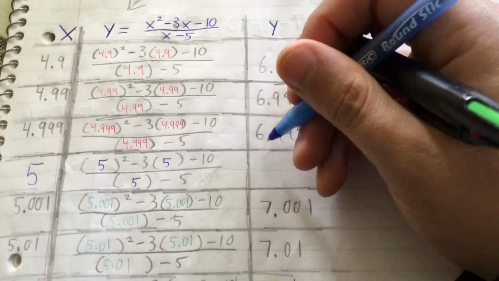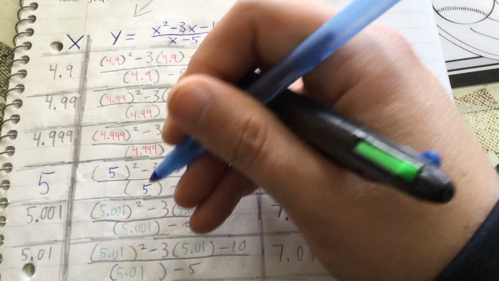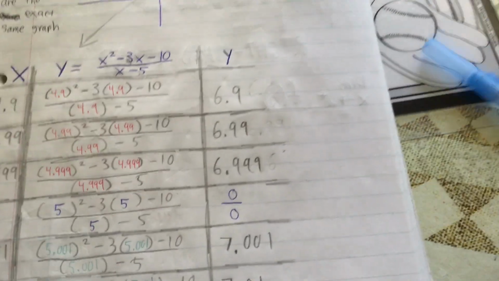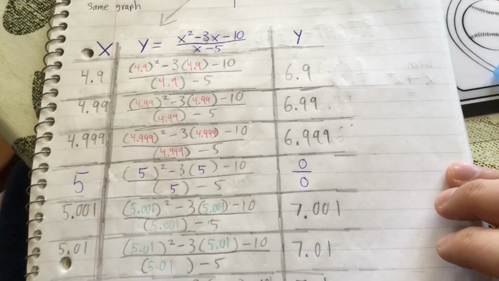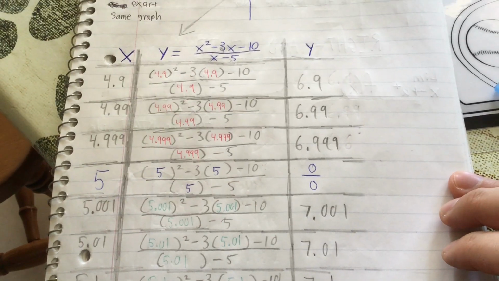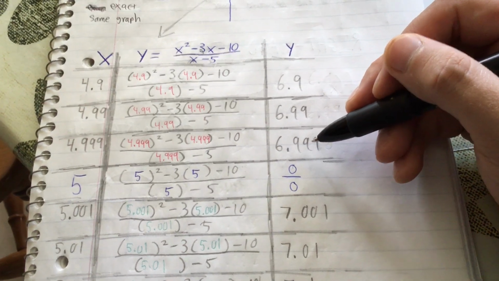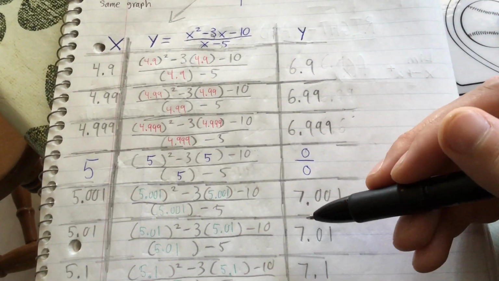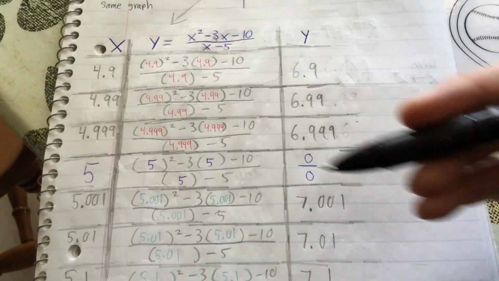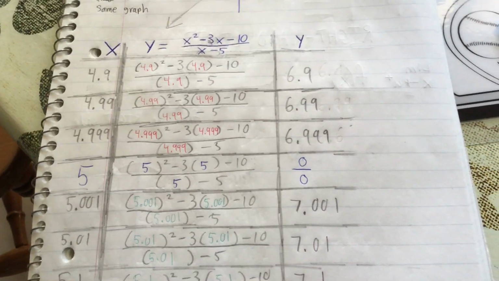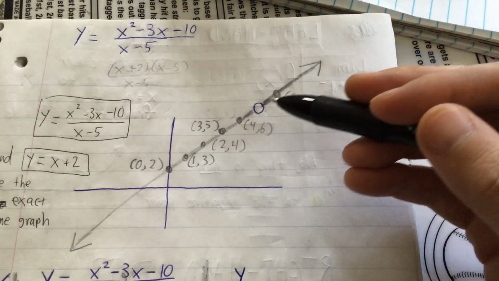If I plug in 5, I get 25 minus 15 minus 10 over 5 minus 5. See, that's the fun part of calculus, and I'm laughing because I know what I'm doing. Now, how does the left side get closer and closer to 6.999999999, and the right part goes closer and closer to 7.000000001? And yet, if I actually plug in 5, my calculator just freaks out. It gets me 0 over 0, or a hole in the graph.